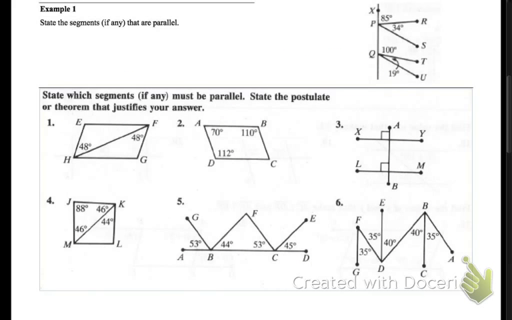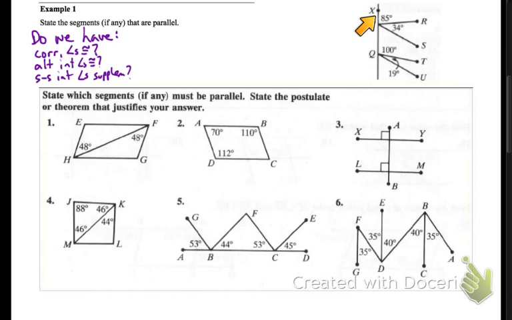Well, the first type of question you'll be seeing and doing is to state which of the lines are parallel based on what's given. So in order to do this, we need to figure out, do we have corresponding angles that are congruent, alternate interior angles that are congruent, or same side interior angles that are supplementary? Well, let's look over here. We have 85 degrees and 100. Definitely, those are corresponding angles. They're definitely not congruent. I see 34 and 19. So nothing stands out as congruent right here, but let's see what's missing.